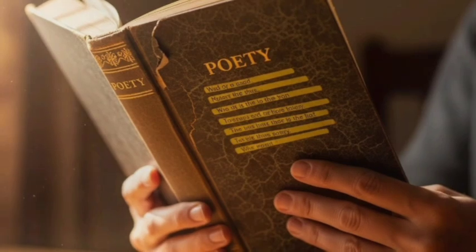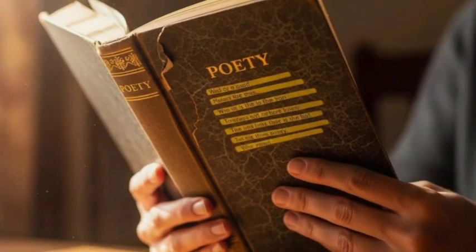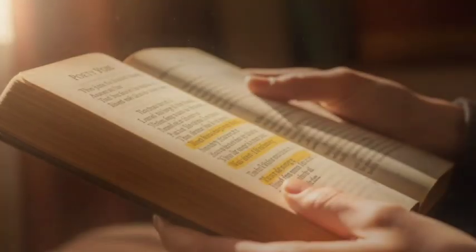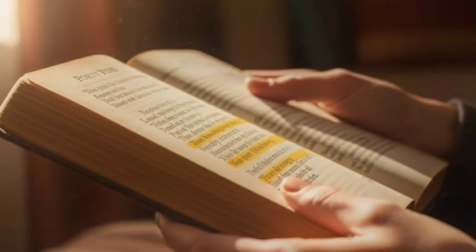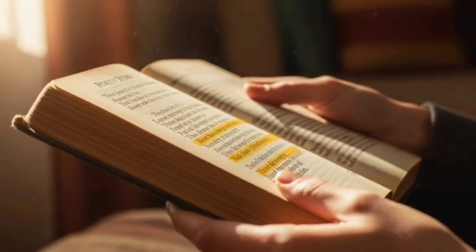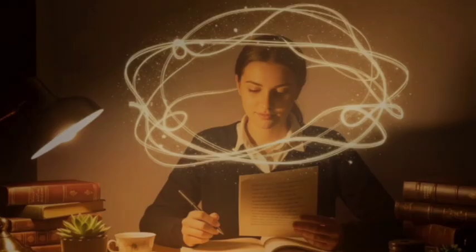Notice sound devices. Look for alliteration, same consonant sound; assonance, same vowel sound; consonance, repeated consonant sounds; onomatopoeia, words that sound like the thing they name. Sound can add mood and meaning.